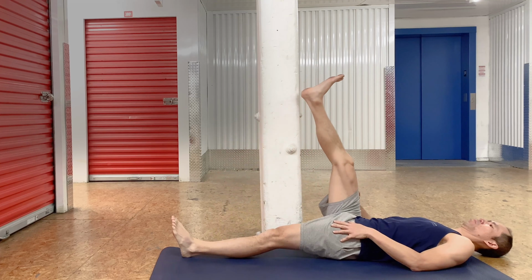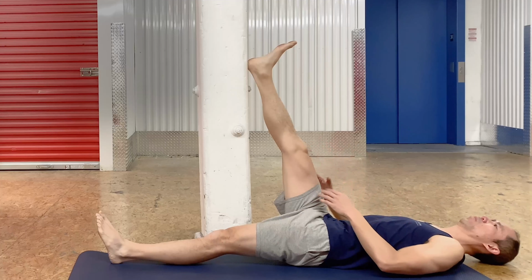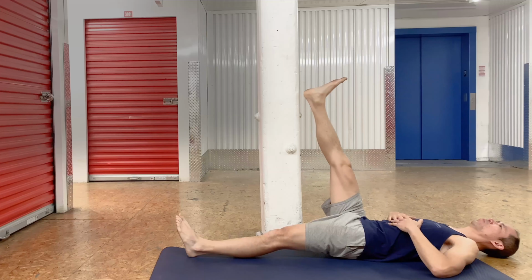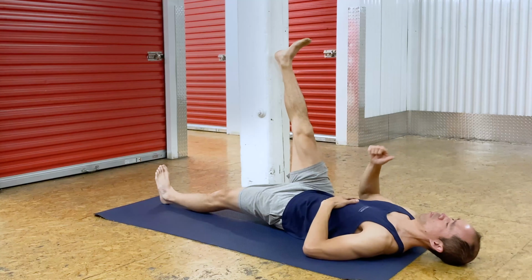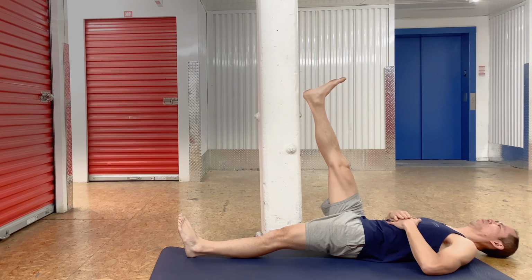Now, if you find that really difficult, what you can do is use a door frame at home. You're just lying down on the ground with your foot up on the door frame as opposed to on the stool, and you do the same technique there. This is just a little bit easier because you're not fighting gravity as much.